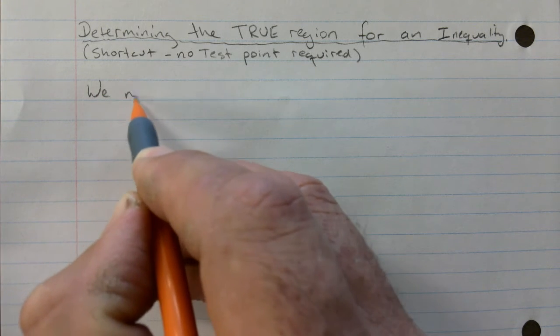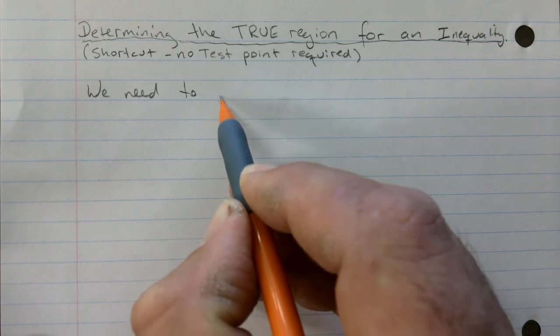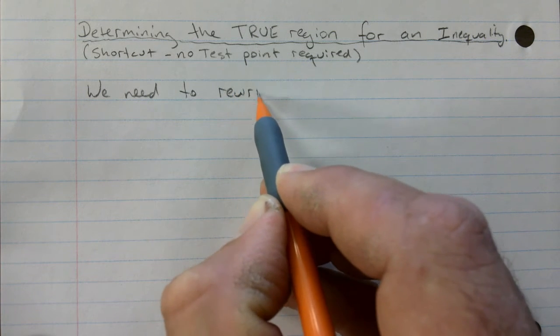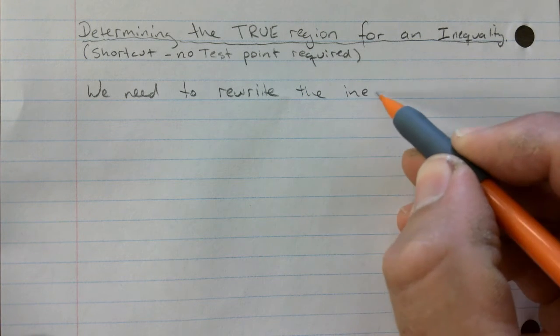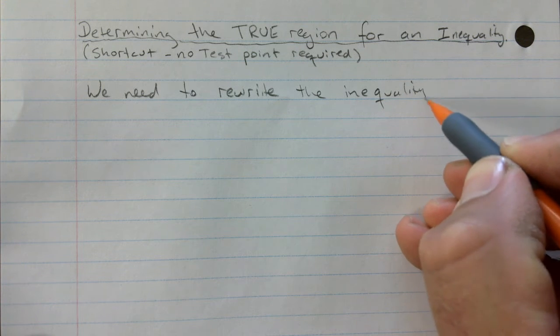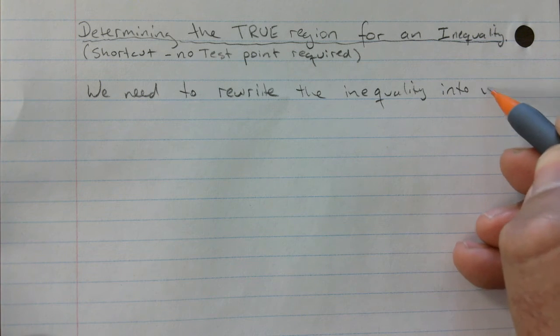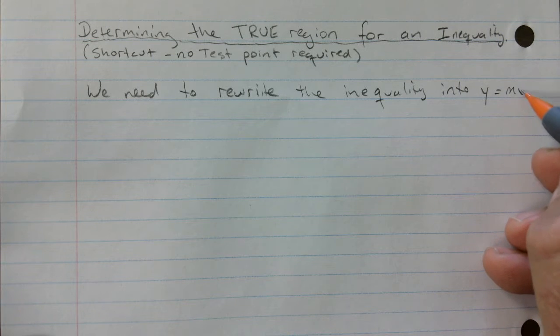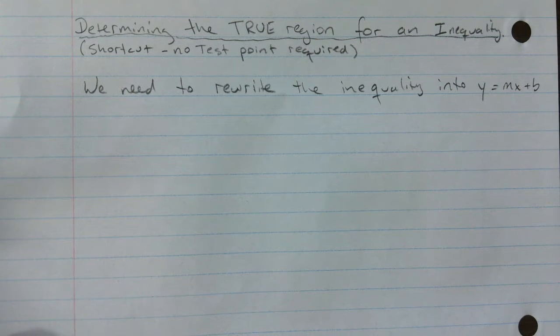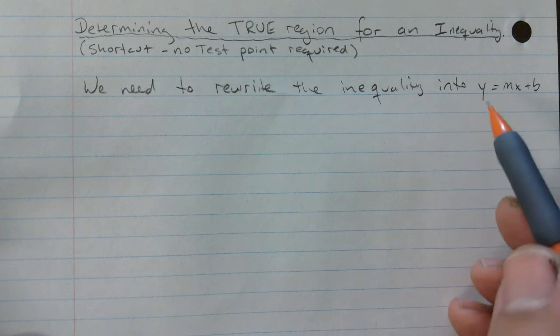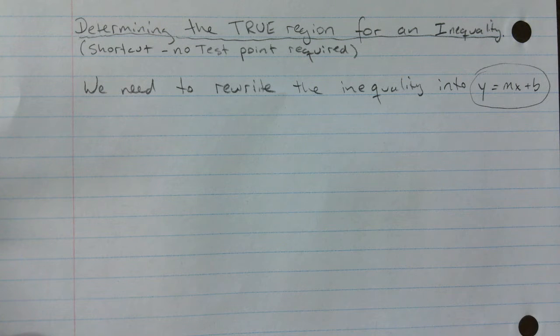So we need to rewrite the inequality into y equal to mx plus b. So I'm using equals there, and this is a shortcut that I just came up with, so the textbook won't really have this, but it is very helpful to work with. So you want to rewrite it in this form, and then you can tell what's happening.